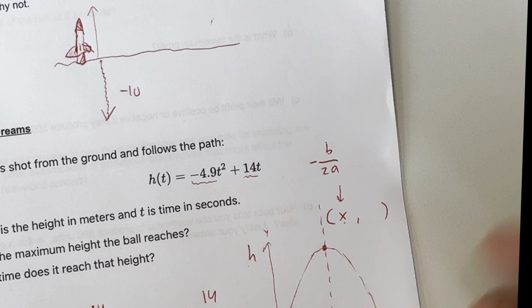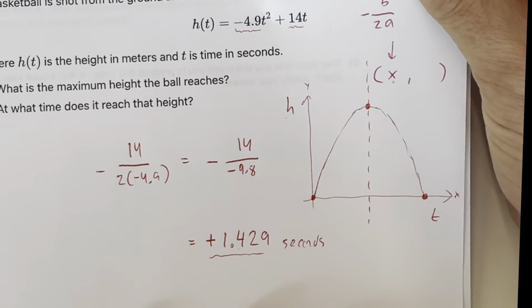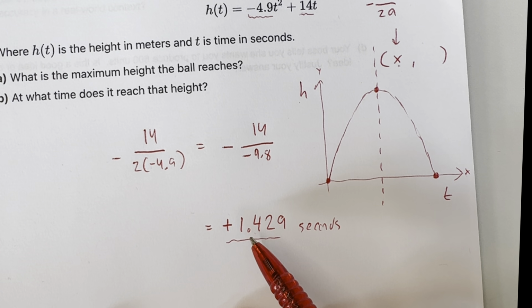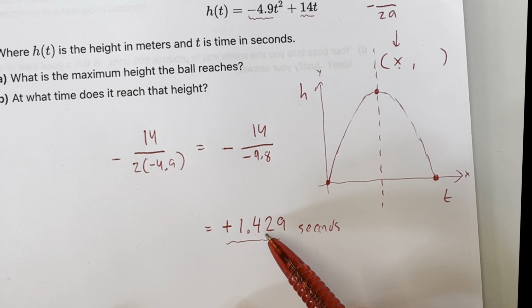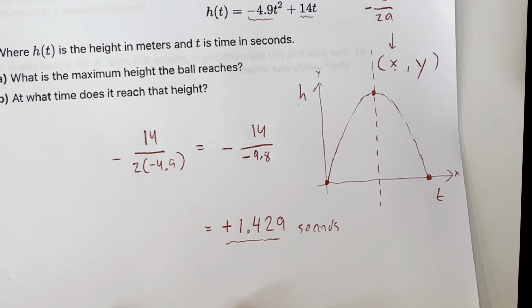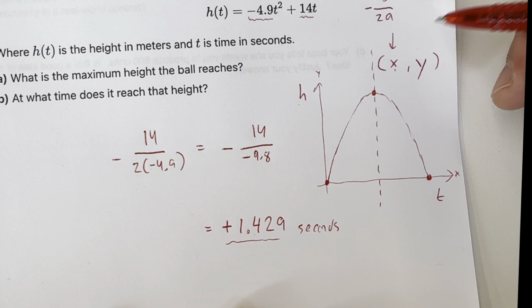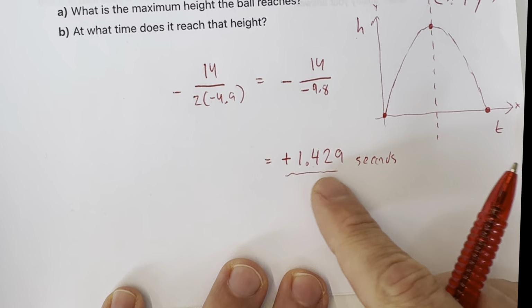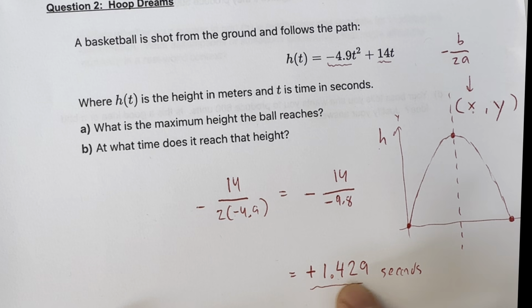That's 1.429 seconds. Now what we can do with that, remember the x's are the inputs. And so we can input that to find this y, and y will be the height. This would be like the h of t. Basically we take this value and we're going to find out what is the height with this much time.